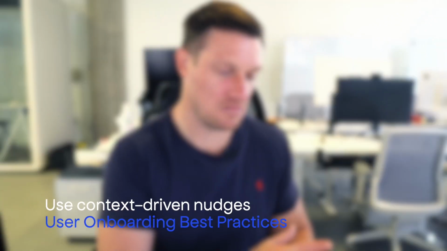Going from the somewhat subtle onboarding experience to the not so subtle, we have nudges. Now, nudges are contextually delivered notifications to the user. They interrupt the pattern and the flow to give them really important, timely information that they need to be able to succeed in the onboarding experience.